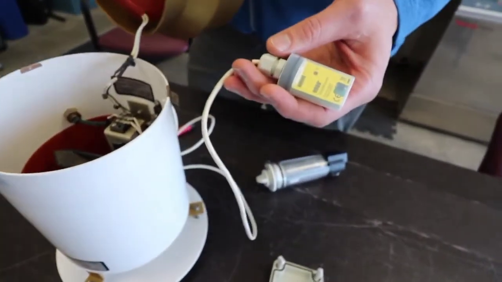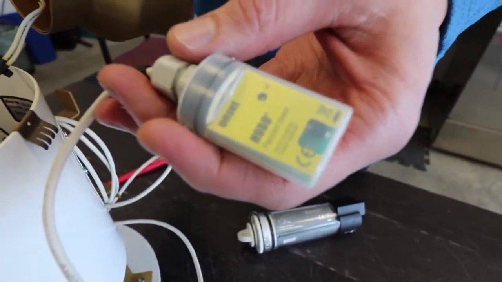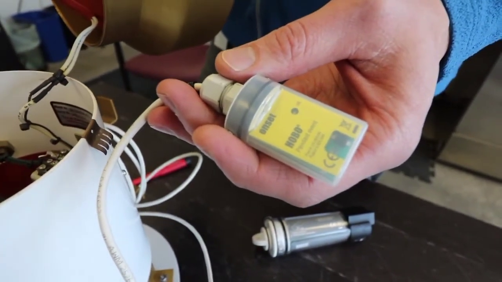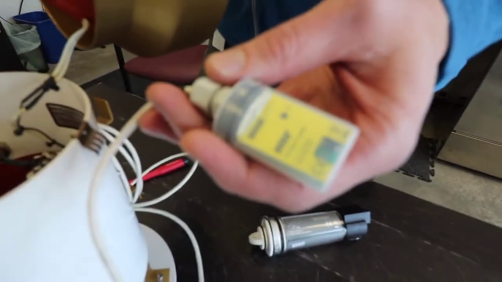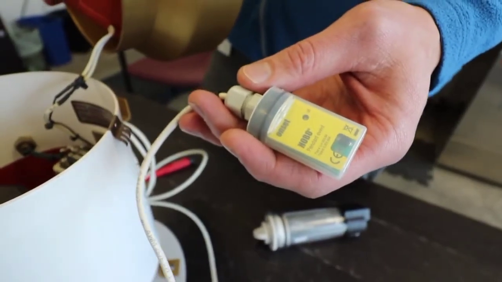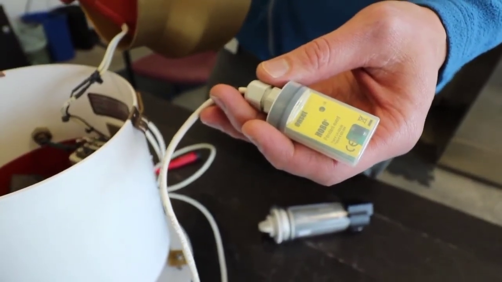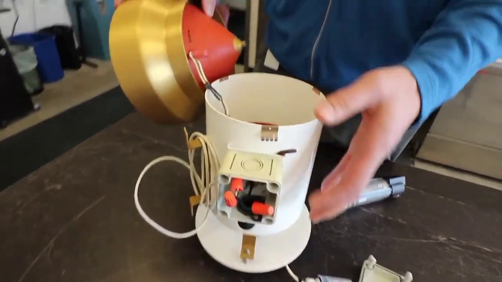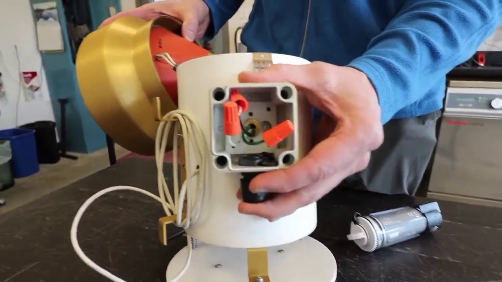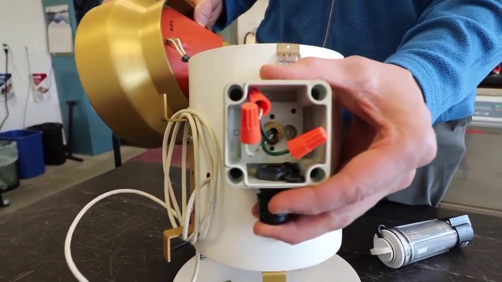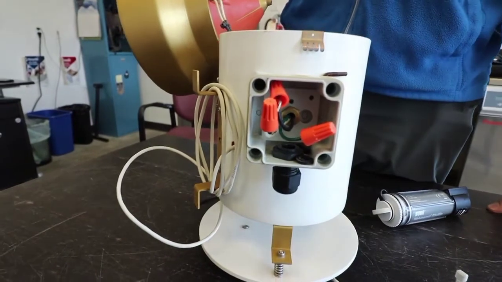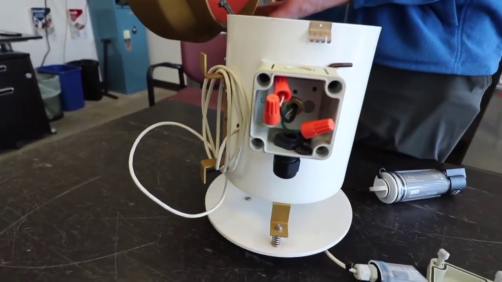So this data logger records every tip, every closure from that reed switch, and then also the time, temperature, and voltage of the data logger battery. You can connect your power source to these wires on the side, and there's an internal thermostat that keeps the heated rain gauge at the right temperature to melt snow and ice.